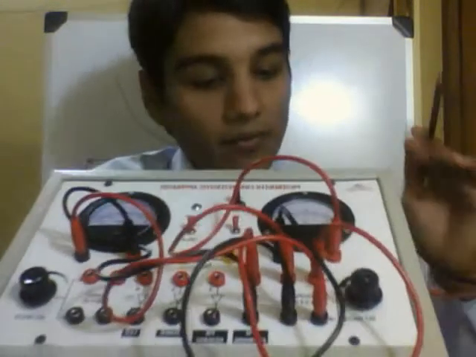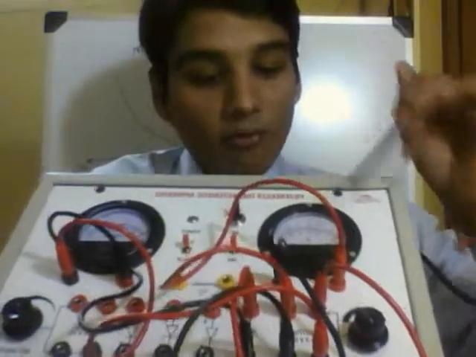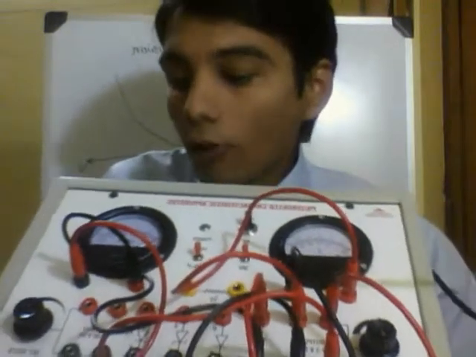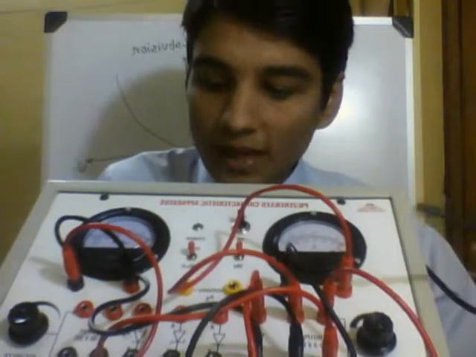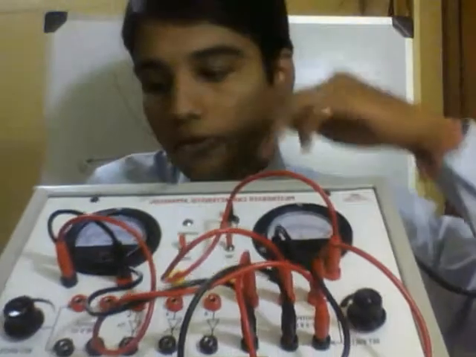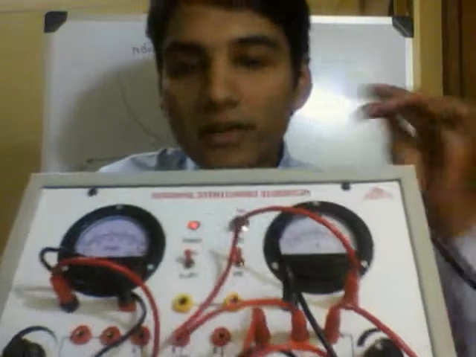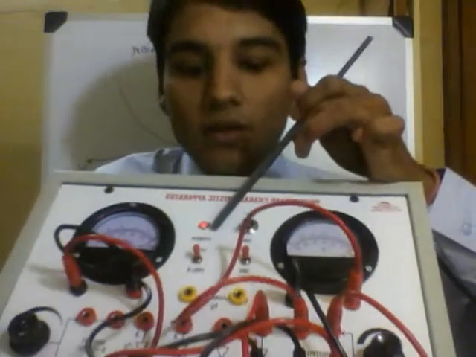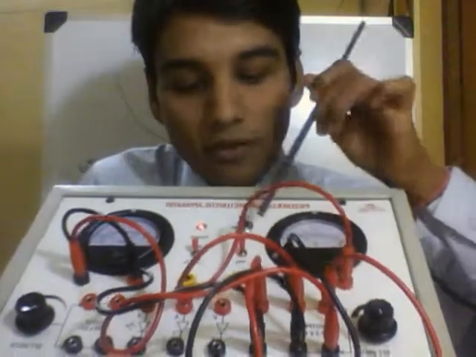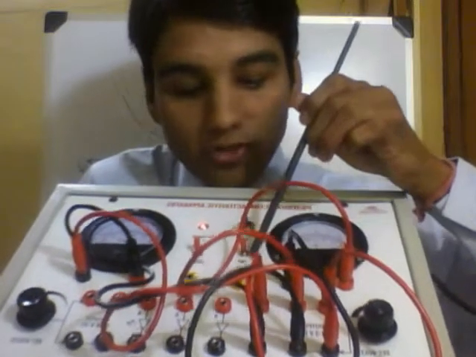Whenever this circuitry is made, check for loose connections. If connections are loose, the output may vary, so it's better to check them. Once you have checked all the connections, we will turn on the power. As we turn on the power, this LED signifies that power is on. Be aware that we have provided these switches for 0 to 3 volts or 0 to 30 volts.